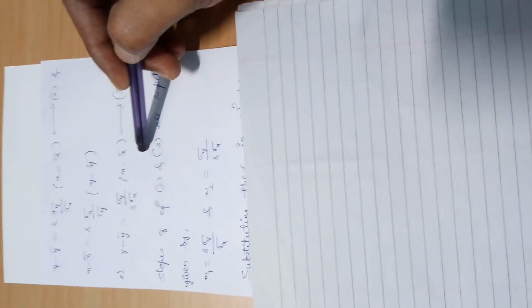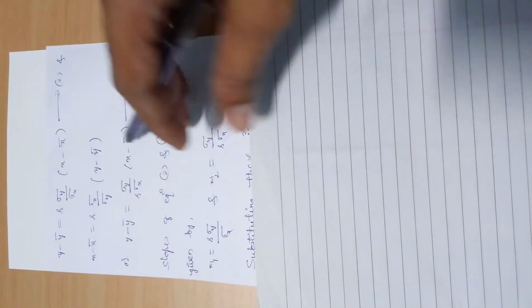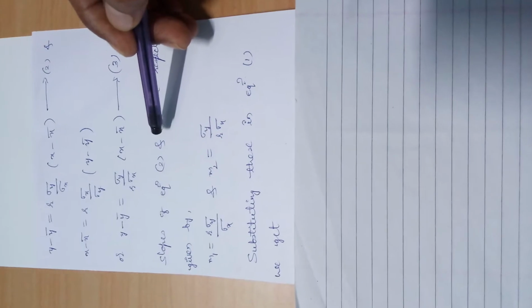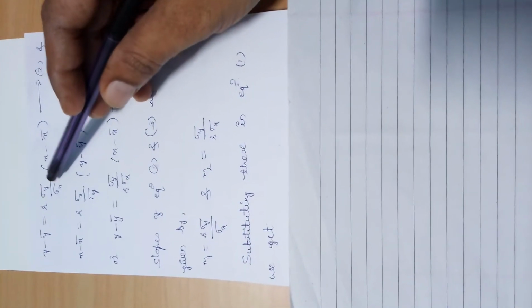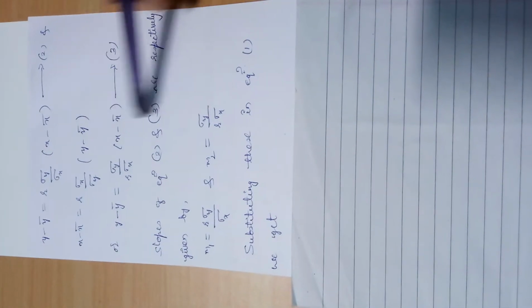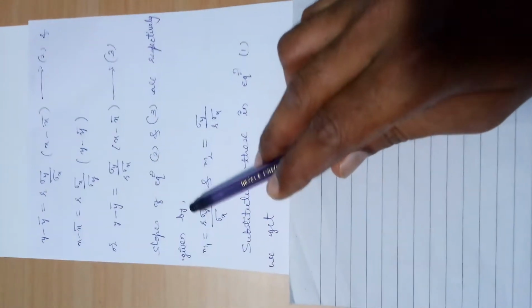Hence, just comparing these two with y1 = m1x + c1, y2 = m2x + c2, we get m1 is equal to r sigma y by sigma x, and m2 is equal to sigma y divided by r into sigma x. Now we have m1 and m2.